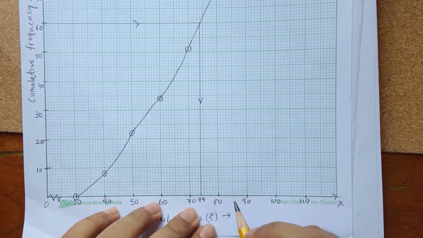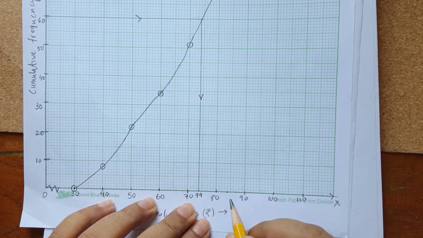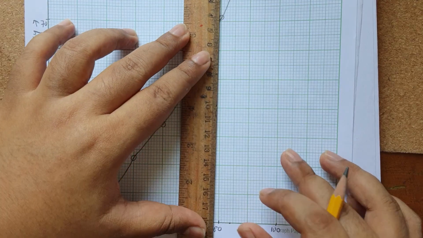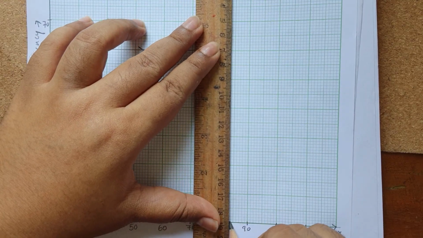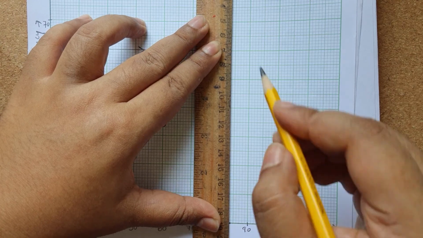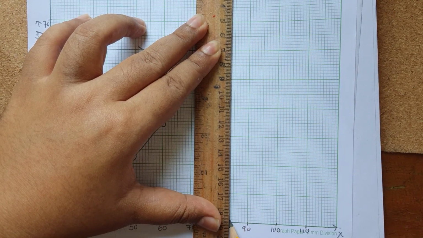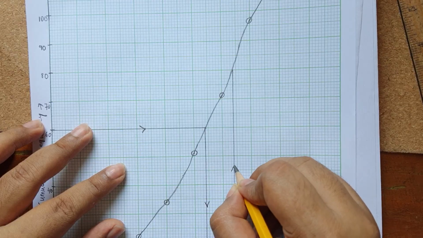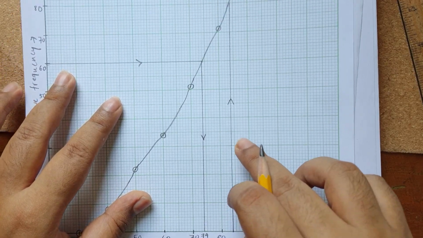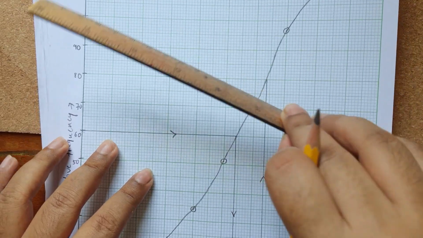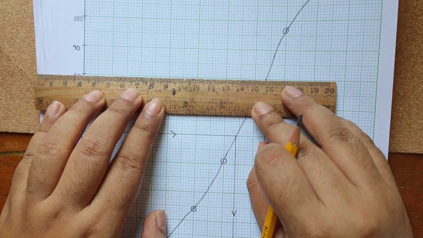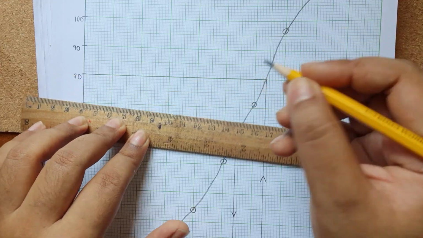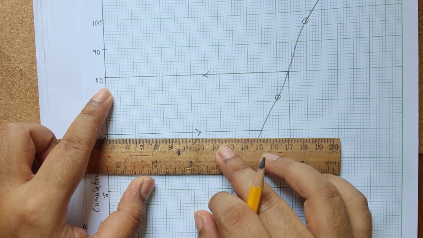So 84 is somewhere here, 84. I have to look at what is the CF corresponding to 84. So I have to draw a line perpendicular to x-axis till the point where it cuts the curve. So it's cutting the curve somewhere here. I'll draw an arrow mark that from 84 corresponding to that I'm getting a point over here. And the CF reading at this point will be around over here. So I'm drawing a line parallel to x-axis, and my CF reading is exactly 80.